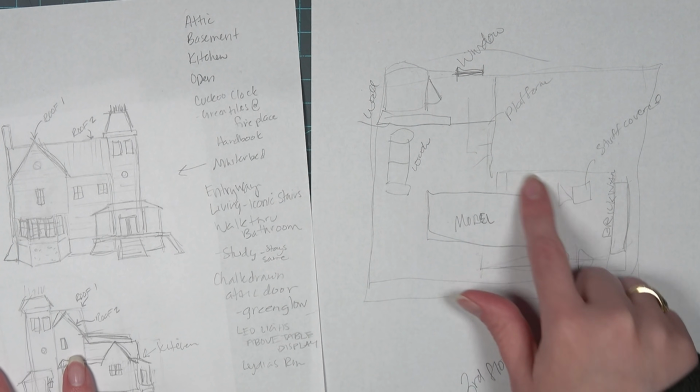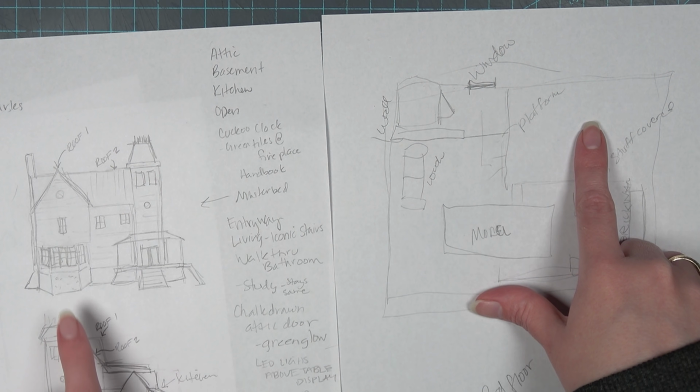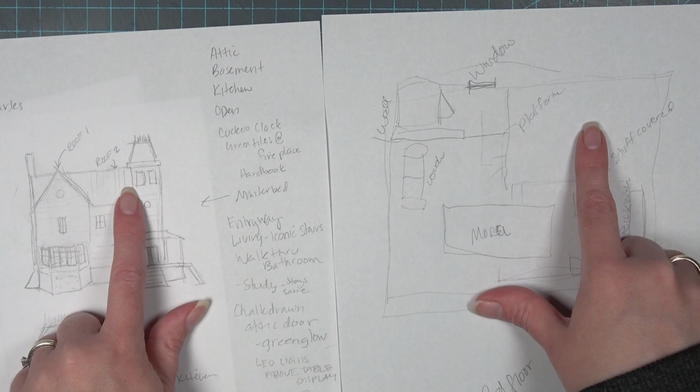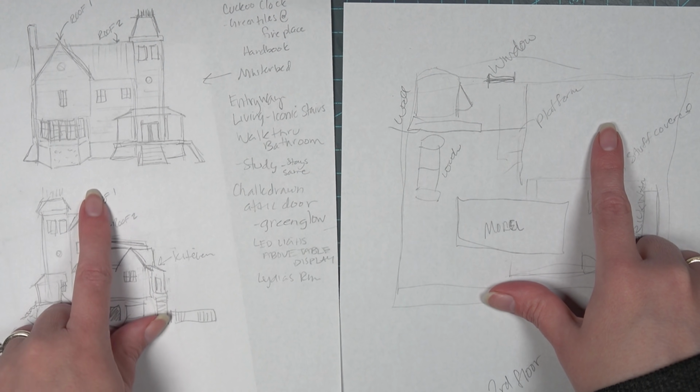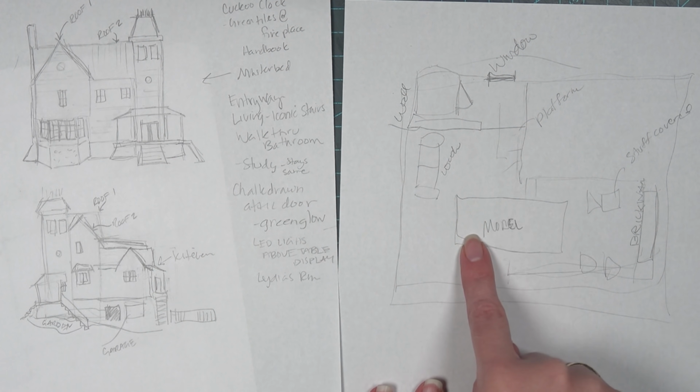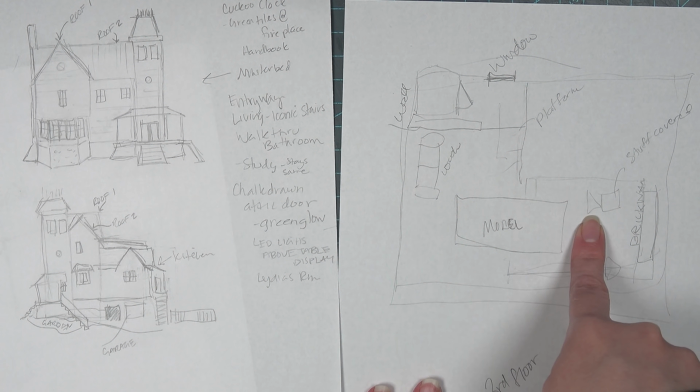And this area is open, and so that's what I have to figure out, because this roof goes this way and then this roof goes back, which makes the L shape that would be this area.